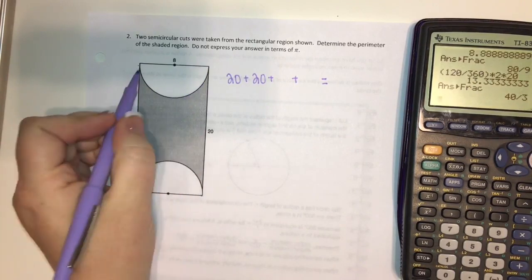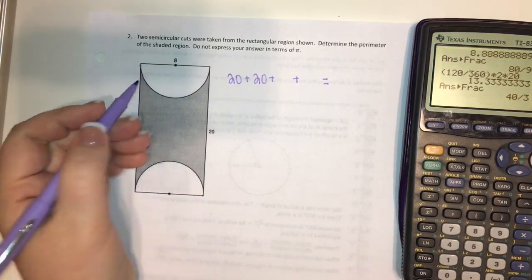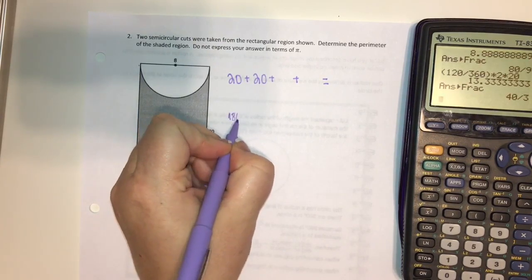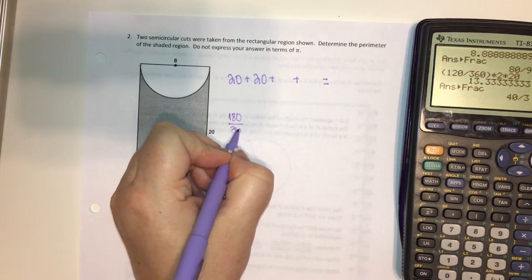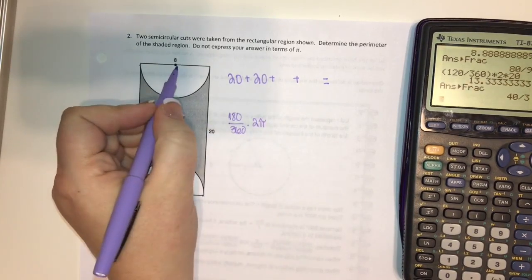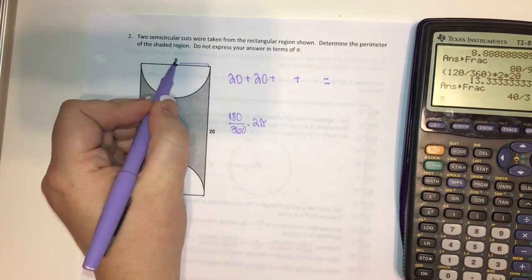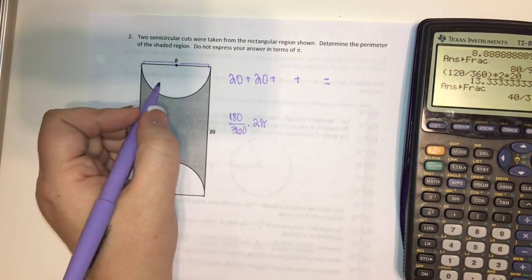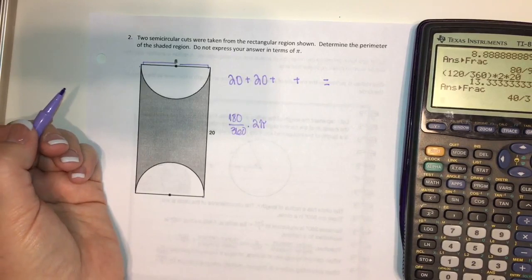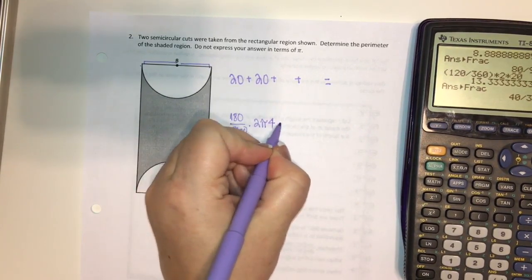So this right here is going to be a diameter. And if you remember, a diameter is 180 degrees. So 180 over 360 times 2 pi. And then my radius is going to be 4. This diameter is 8. And I only need half of my diameter. So don't forget that. That's a common mistake that students make. They use the diameter instead of the radius. So that's going to be a 4.